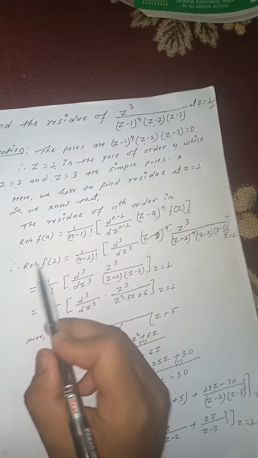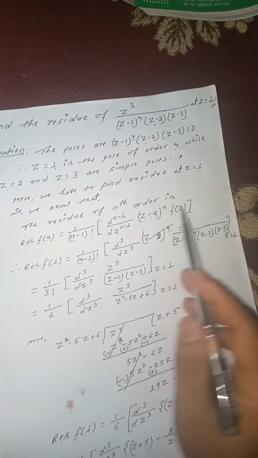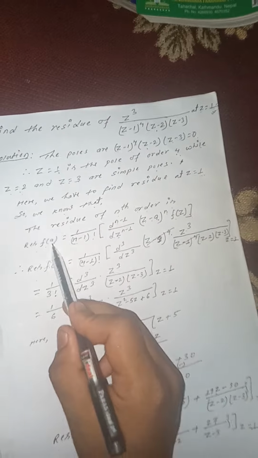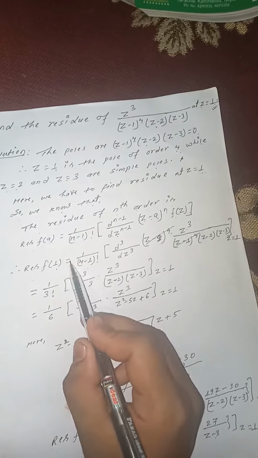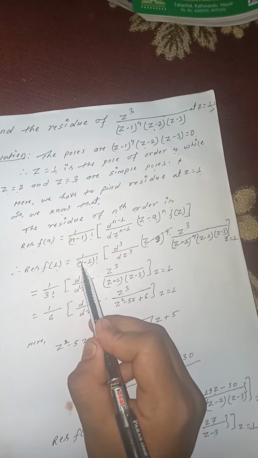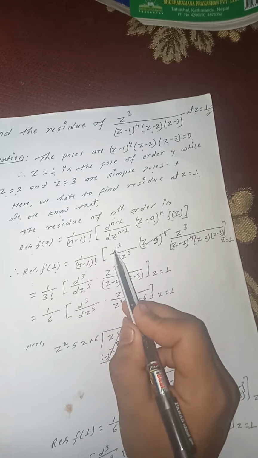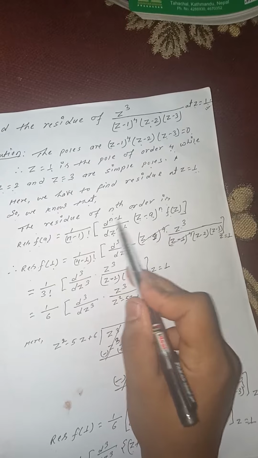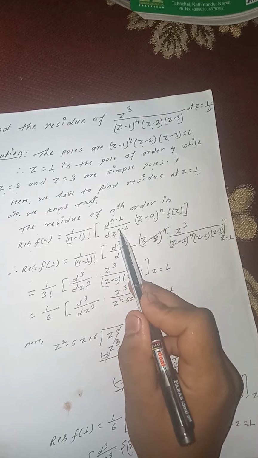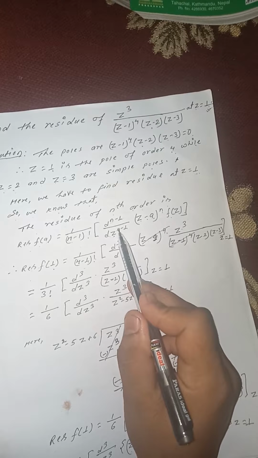Therefore, we have to find the residue at z equal to 1, so in place of a we put 1. That is 1 by (4 minus 1) factorial, d to the power 4 minus 1, that is 3, by dz to the power 3, as our order n is 4.